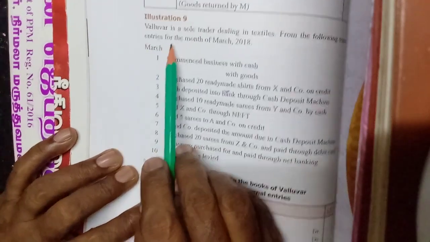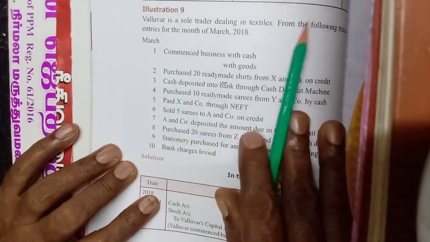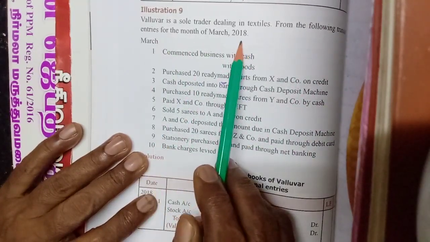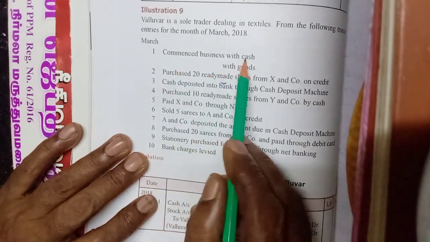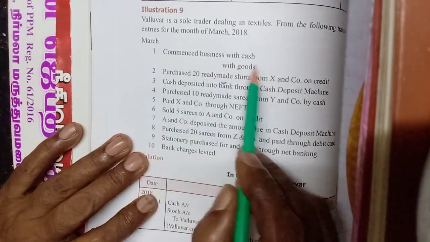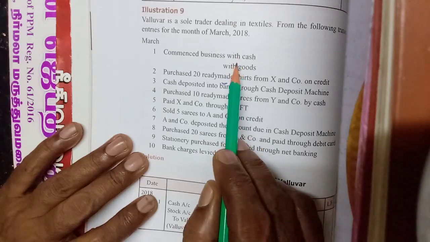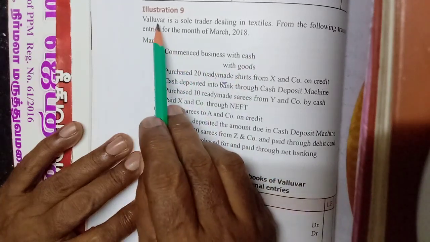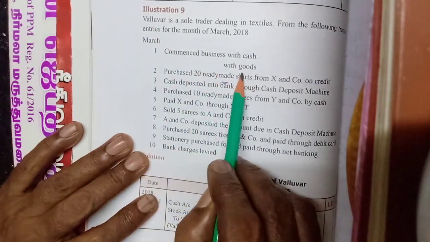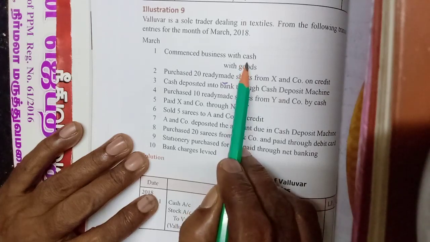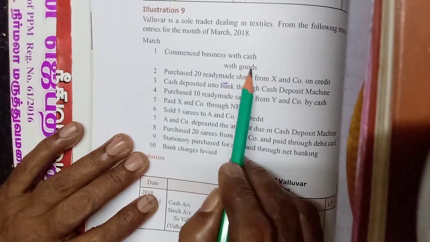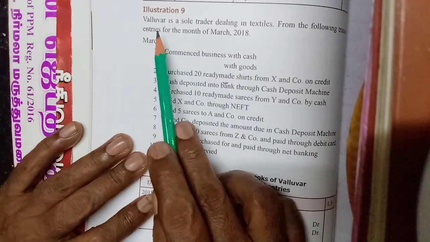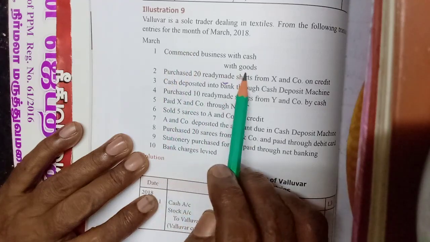Okay. First, illustration 9. Walliver is a sole trader dealing in textiles. From the following transactions, prepare journal entries for the month of March 2018. Commenced business with cash, with goods, on the same date. Okay, both we can write as one entry. Commenced business with cash means we will write cash account debit to Walliver's capital account, isn't it? Here, goods also are there, so we have to write both. Cash account debit. For goods, we should write stock. Cash account debit, stock account debit to Walliver's capital account. Commenced business with cash and goods.